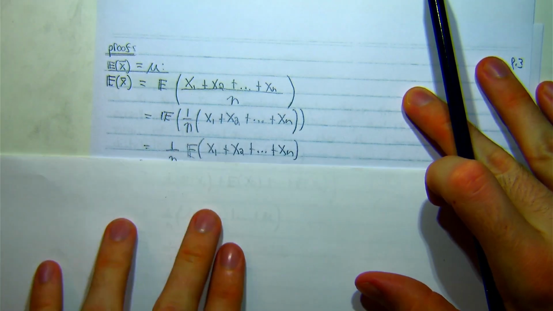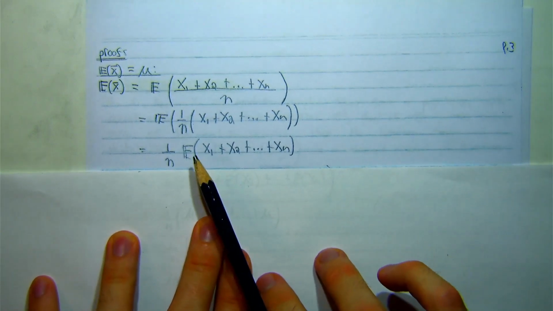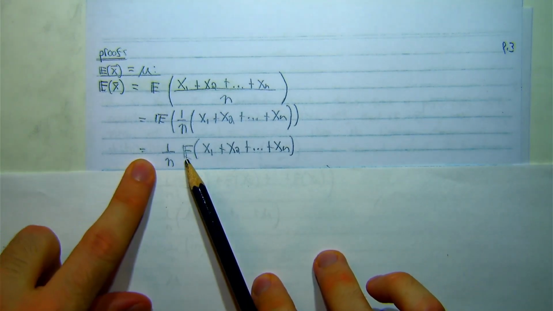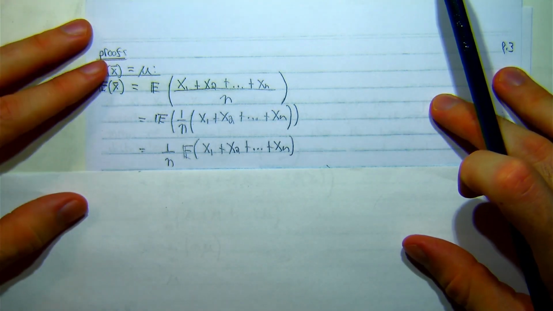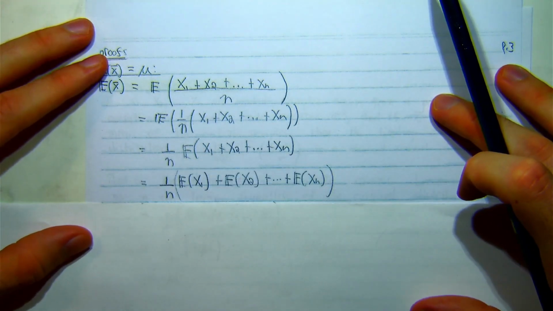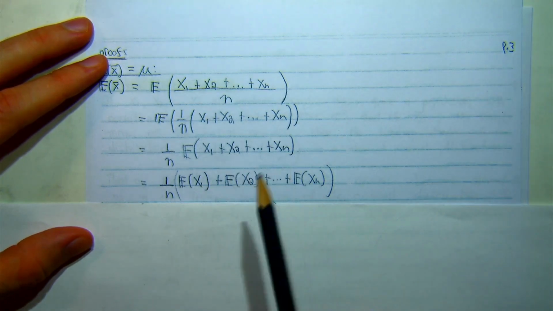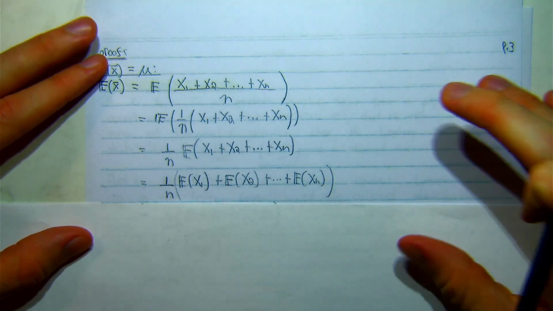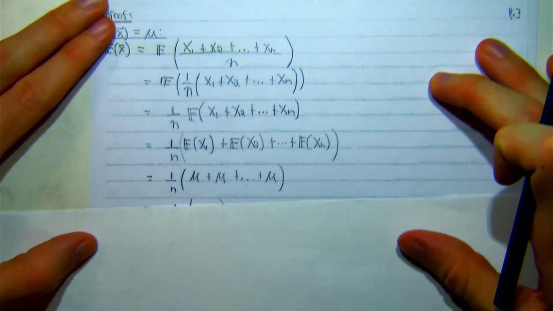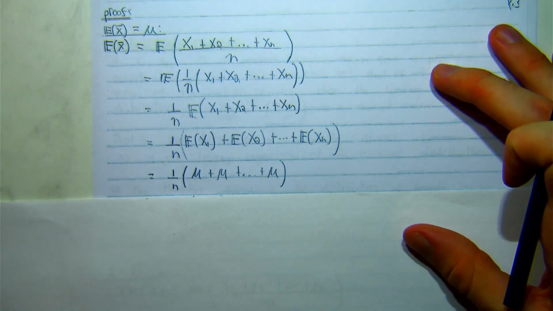And then here we can remove the 1 on n from the whole expectation because it is not a random variable, it's a constant. And then we can put the expectation inside of the sum, and then we need to sum up the expectation of every random variable. And then the expectation of any of these random variables is just mu.